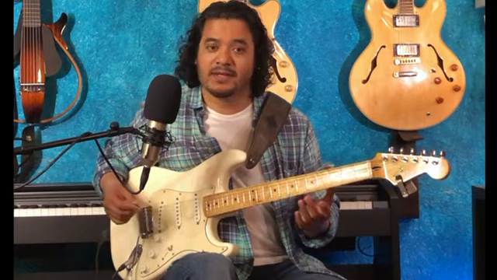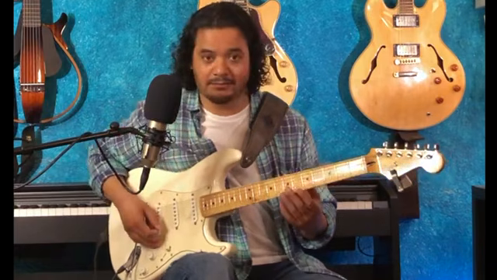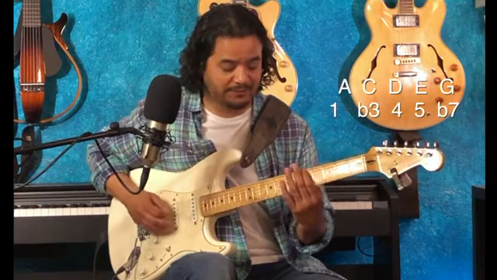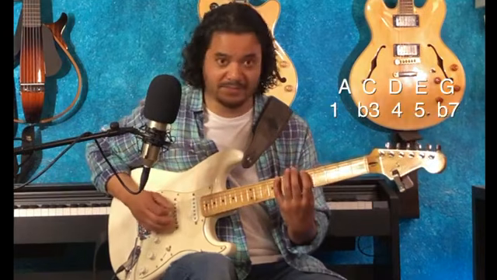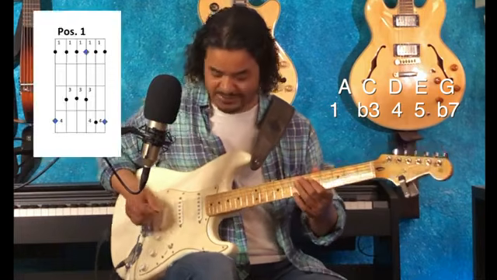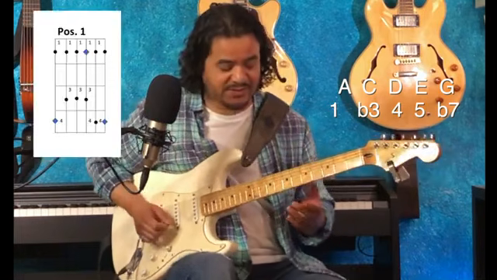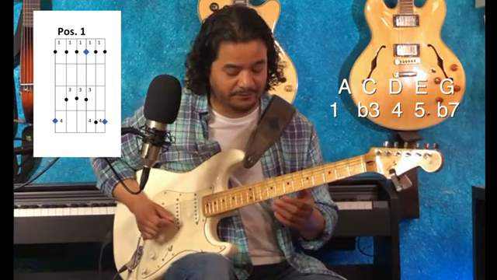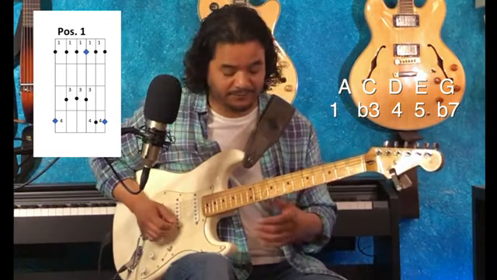So since we are in the key of A, let's take the look at A minor pentatonic. So A minor pentatonic would be A, C, D, E, and G, right? So this is the most common pentatonic scale, and it's very useful.